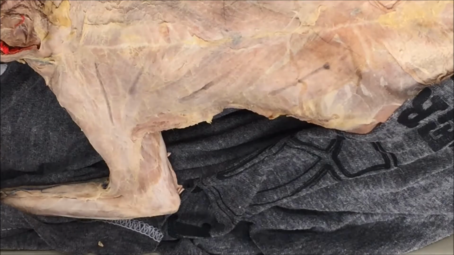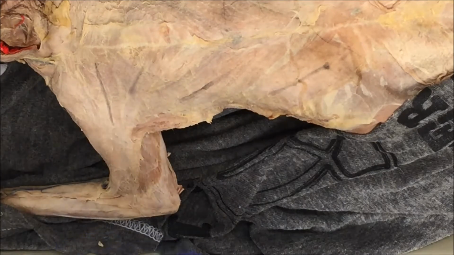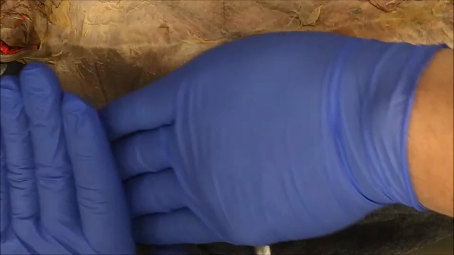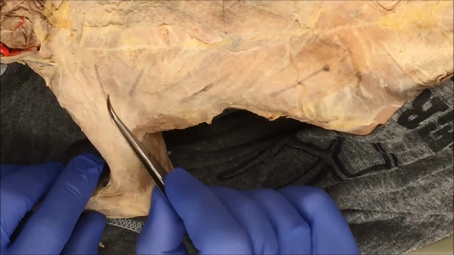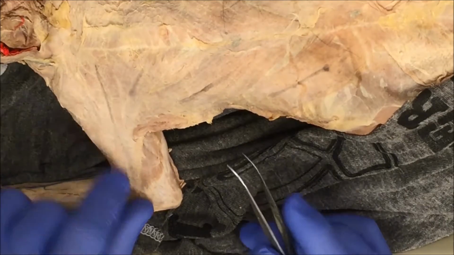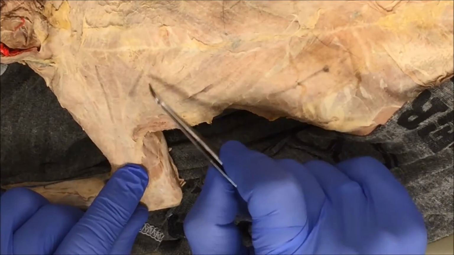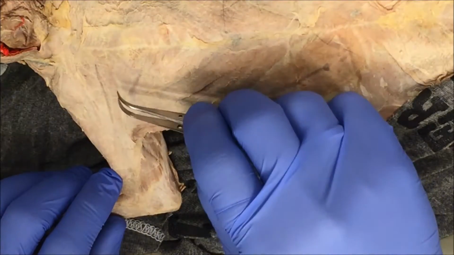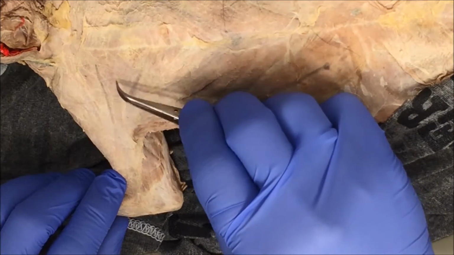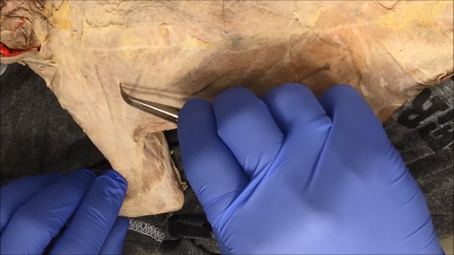In class, we talked about this being the lines of demarcation, where muscles overlap each other. So this muscle here has striations that run this way. I can clearly see it, and I can clearly see the striations of this muscle going underneath it. And this right here would be the line of demarcation. So I'm going to start picking my connective tissue here.